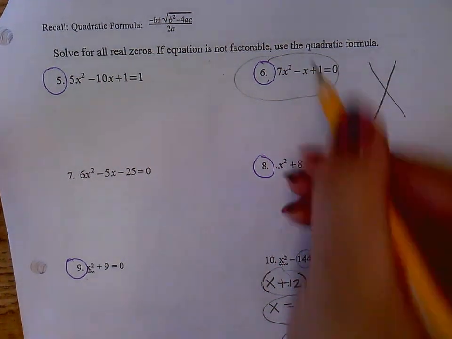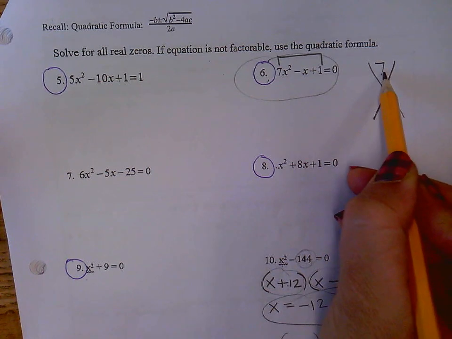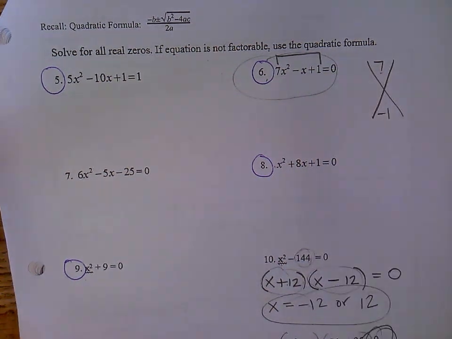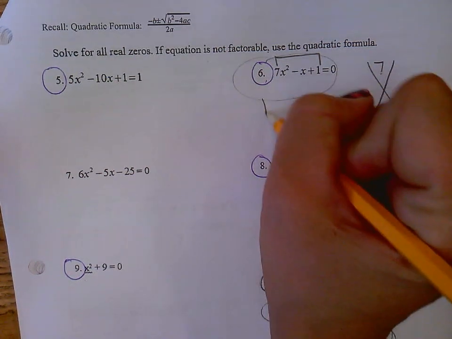And I would do 7 times 1 is 7. Are there any factors of 7 that add up to negative 1? It's only 7 times 1, right? 7 is a prime number. So there's no solution here. So this is a prime.